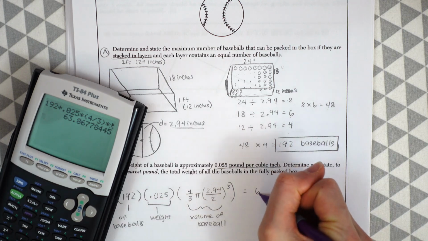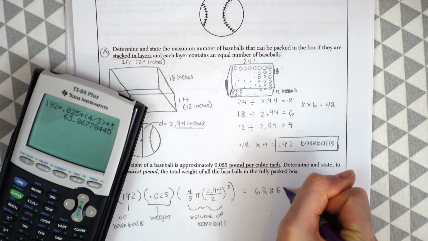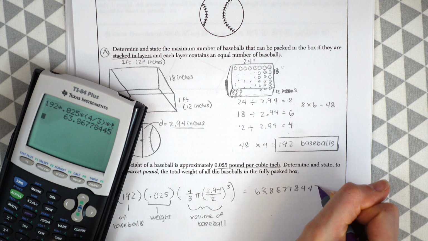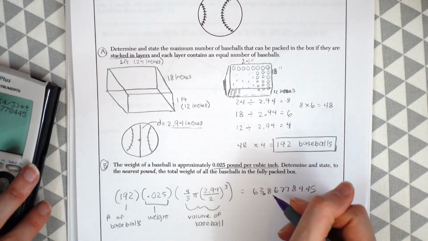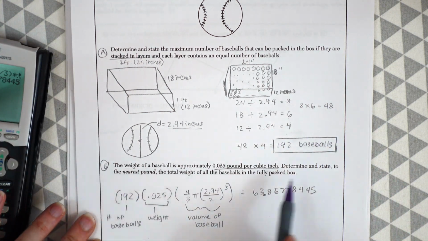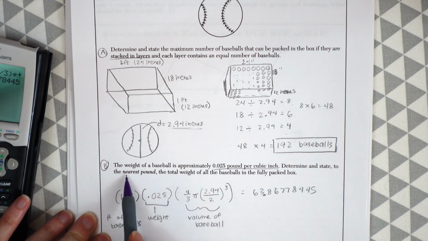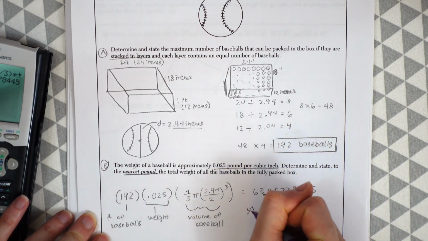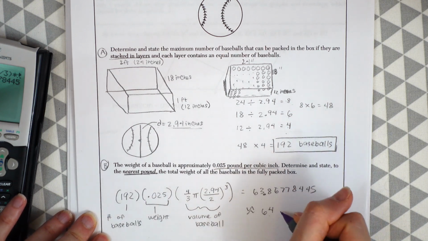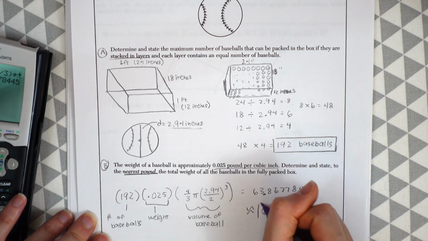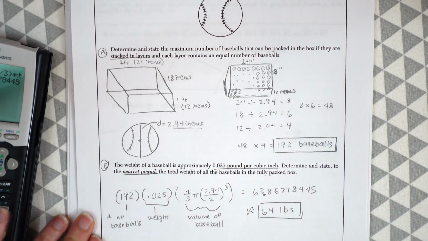And we get about 63.86778445. So when we look back, that's not going to be our final answer, right? That's way too long. But if we look back at our question, they want it to the nearest pound. So the nearest pound is just going to be 64 pounds. So we're going to round up. And that's our answer.